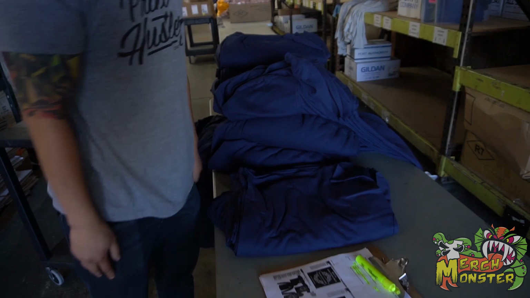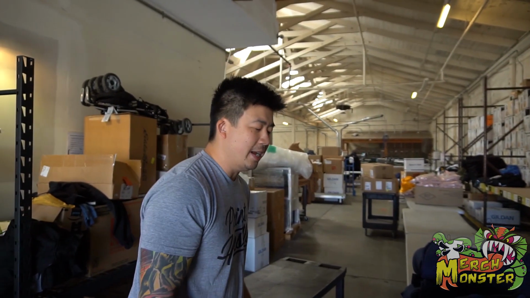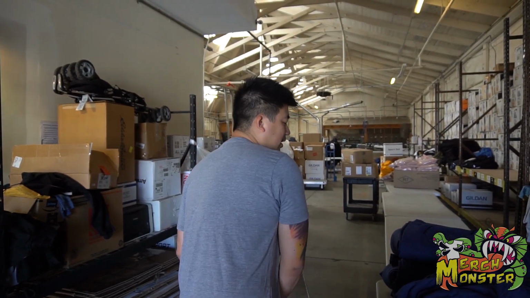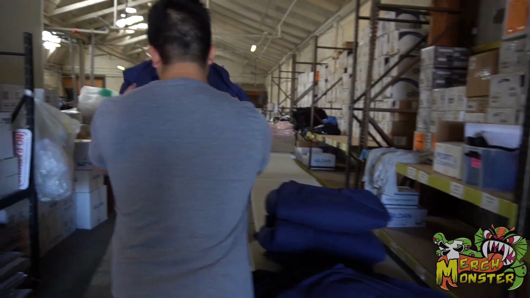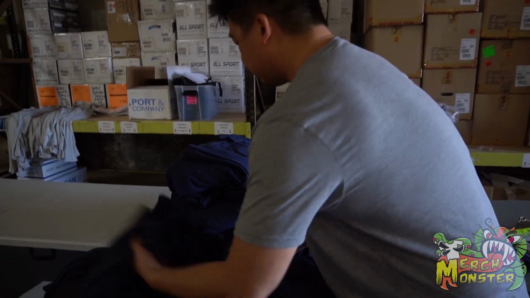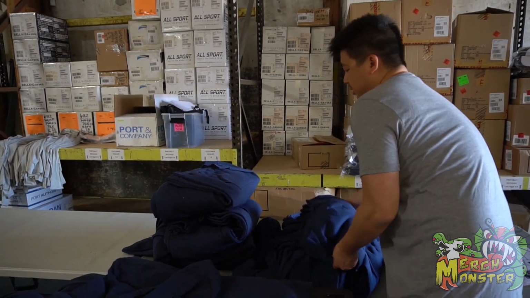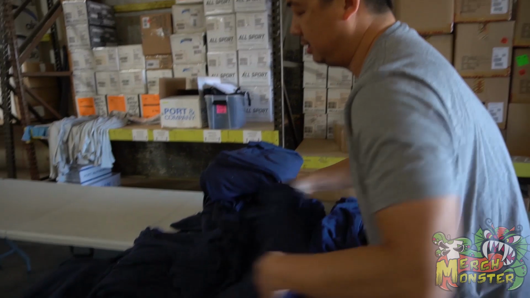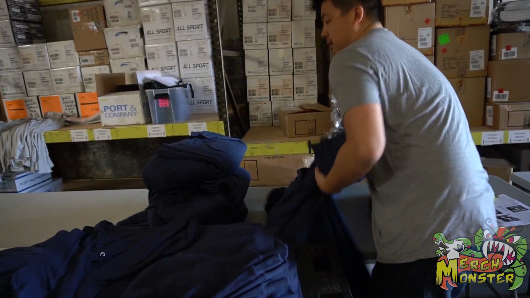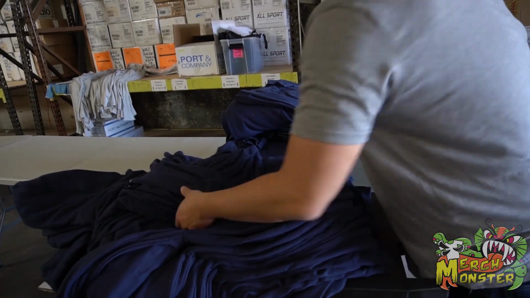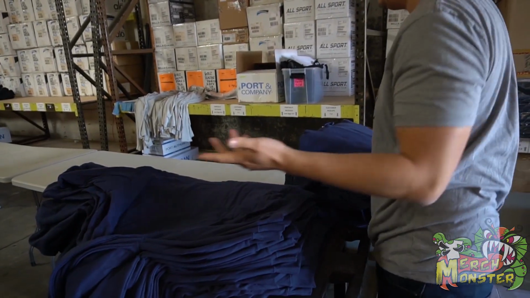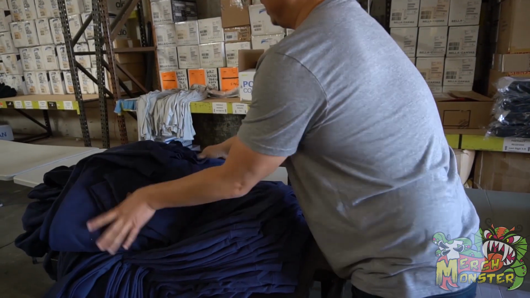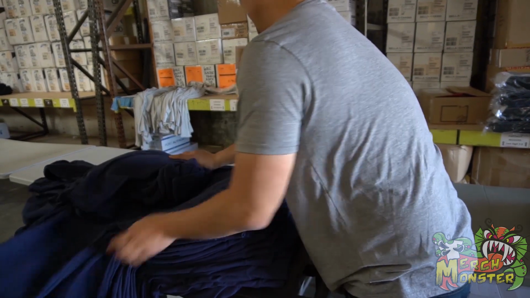You might be like, why is this guy flipping all of these things upside down? It just makes it a little easier for me when I'm stacking them here. I don't have to flip them, right? I can just stack, stack, stack. If I have them in a weird direction like this, now every time I want to stack, I have to flip it and stack it.